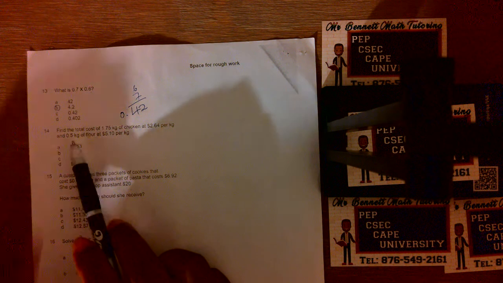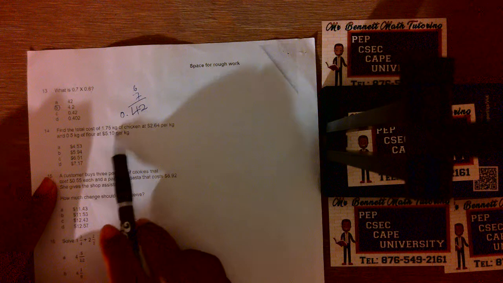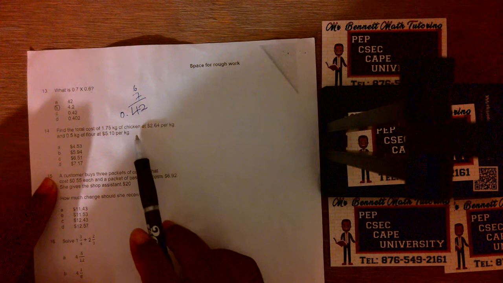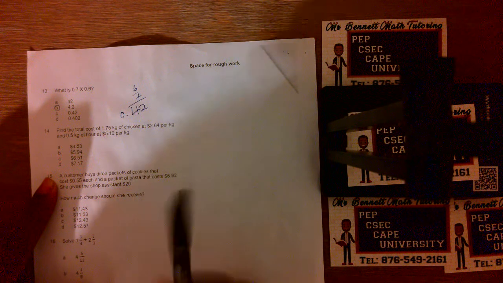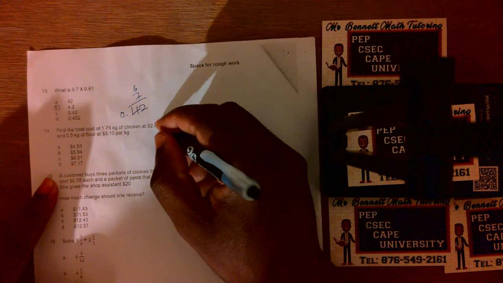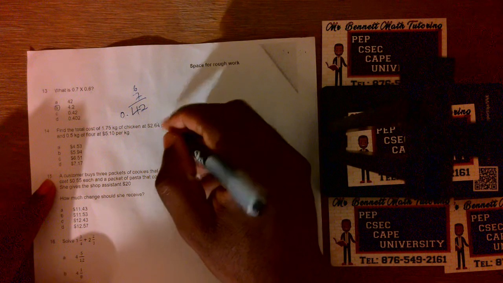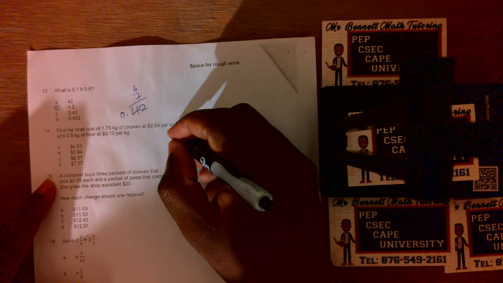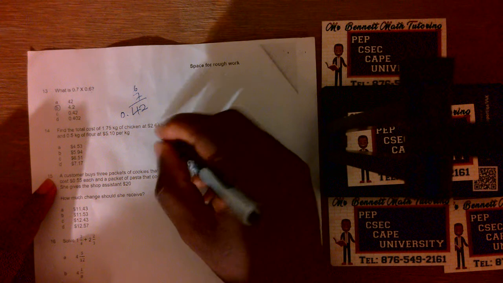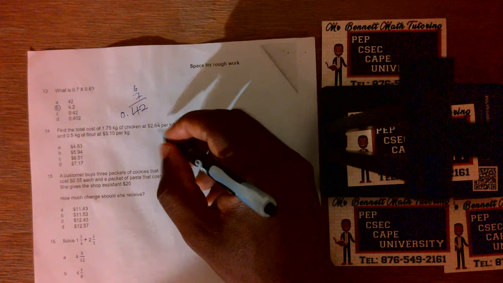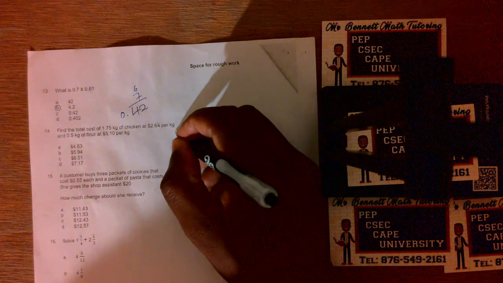We have to calculate for 1.75, because this price is for 1 kilogram. So we have to calculate the 3/4, or we can just find 3/4 of this.